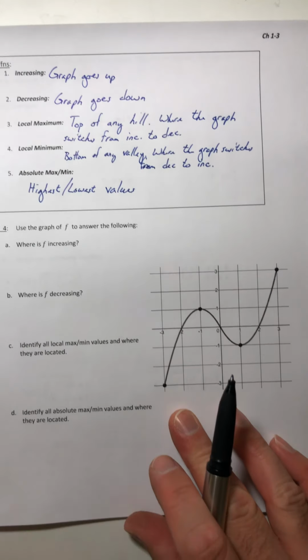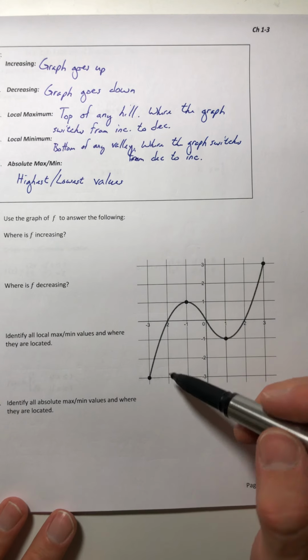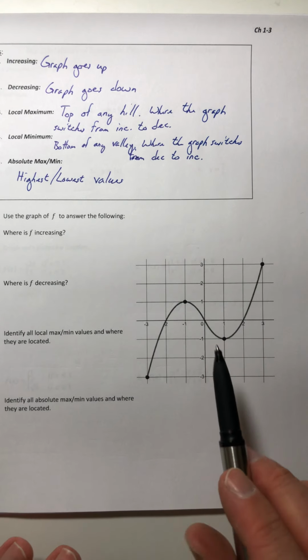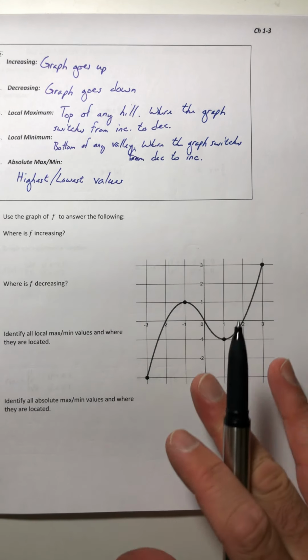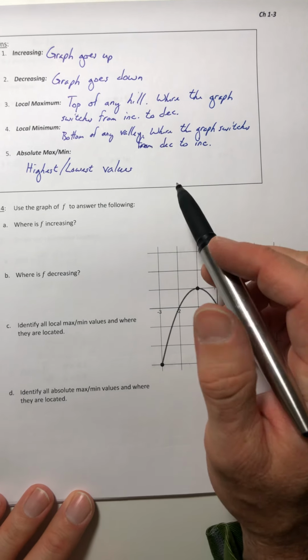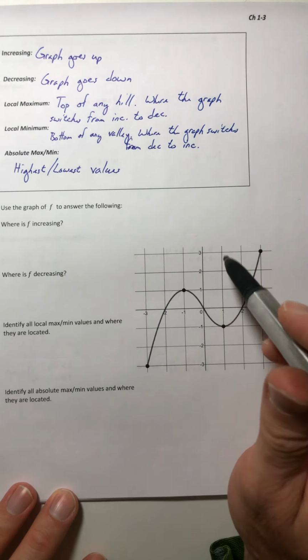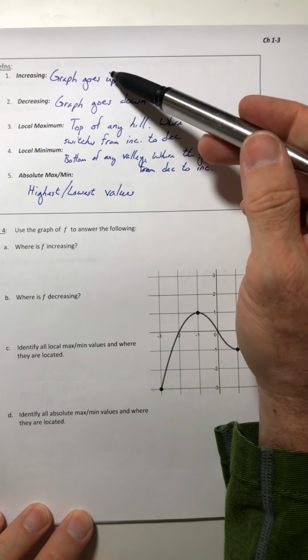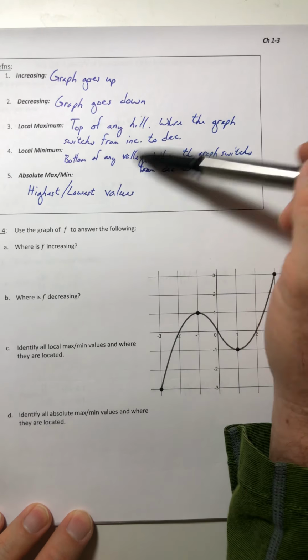So we're only going to be looking at graphs over an interval, on a closed interval, instead of going on forever and ever. So we're going to use this graph here to answer questions to help figure all these definitions out.